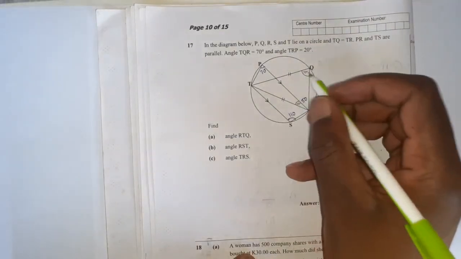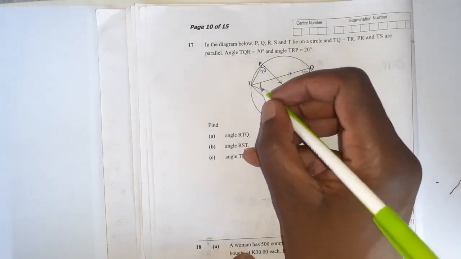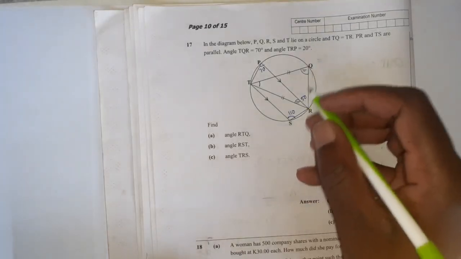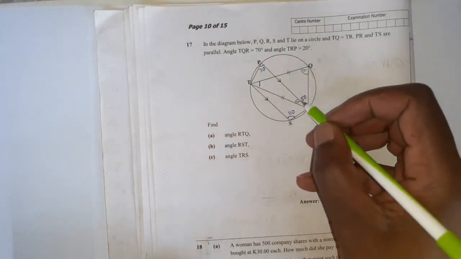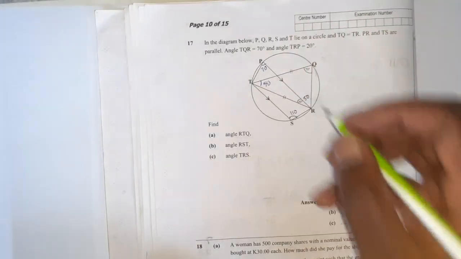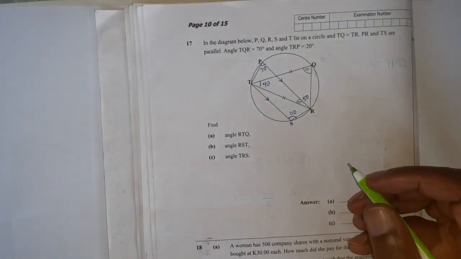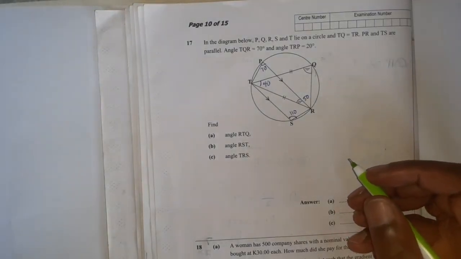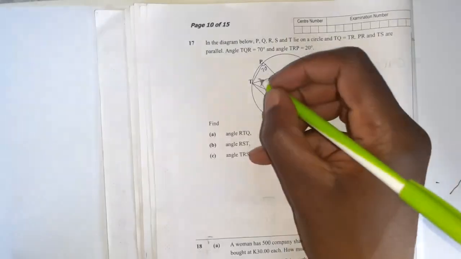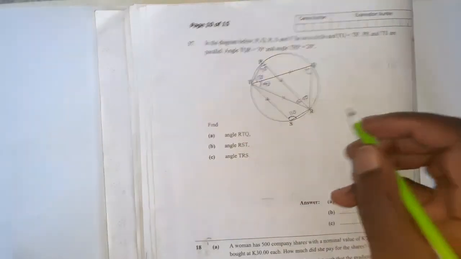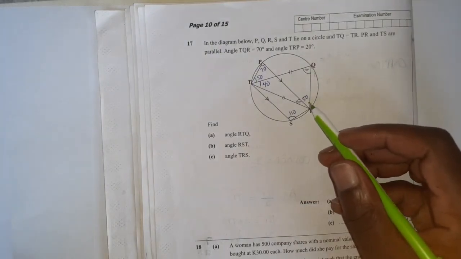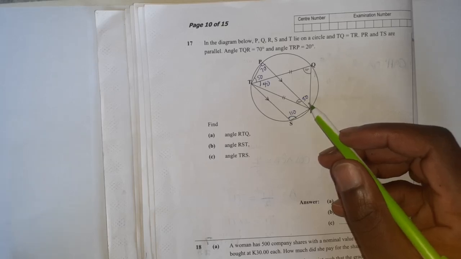If this is 70, this is 70, then what is this smaller angle? Here we have 70 plus 70, which is 140. So what is remaining is 140. Take note of that. Then, if this angle here is 50, then also this one here is 50, because we call them angles in the same segment.